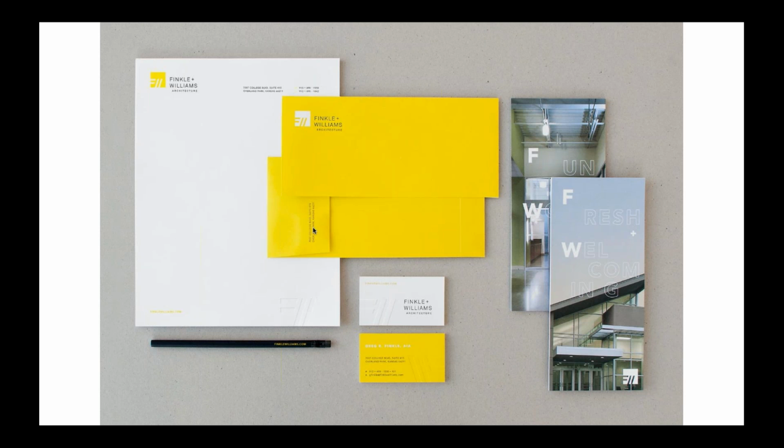The envelope has the address on the flap. This is a vertical envelope, which is weird. But flood yellow with this white patch right there. The business card, they've got the full logo on one side and not on the other. That's okay, as long as it appears somewhere on the card.